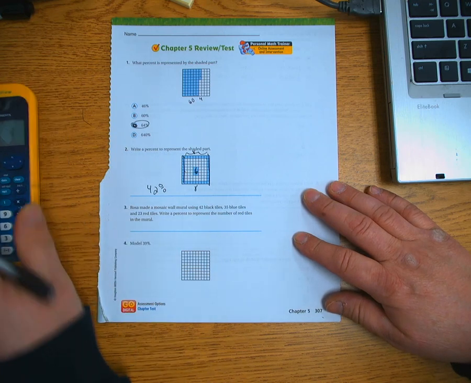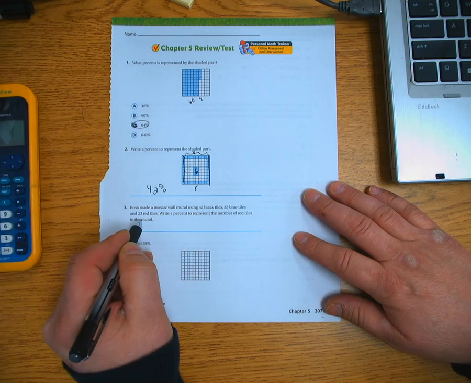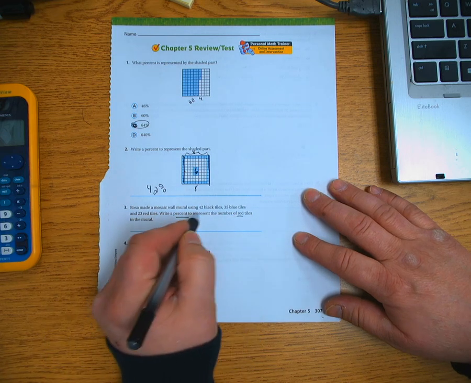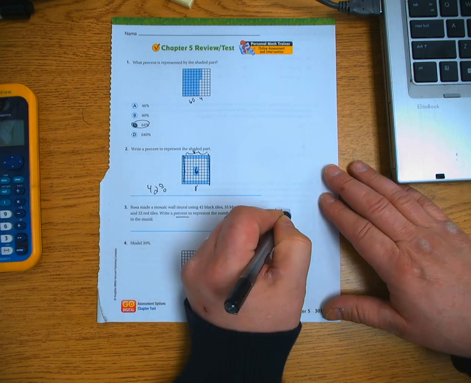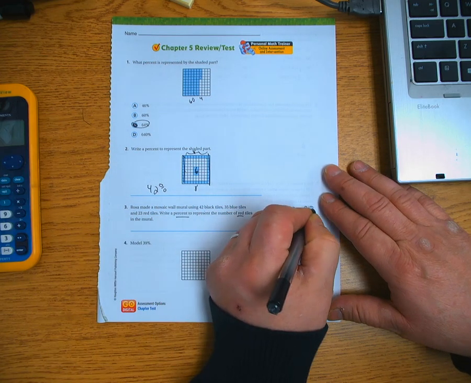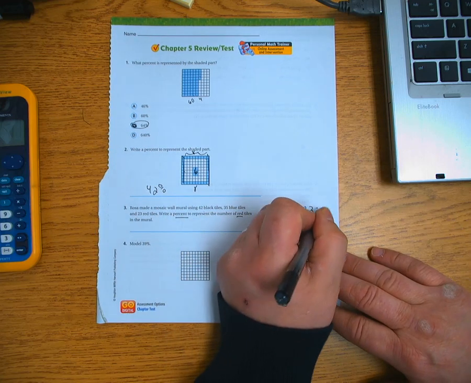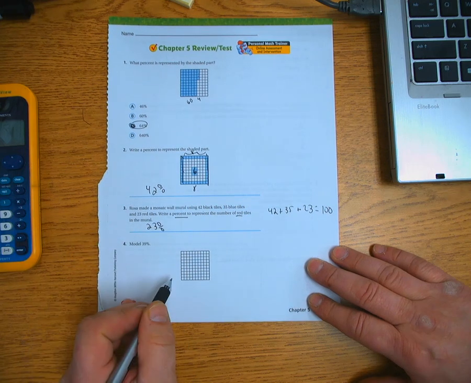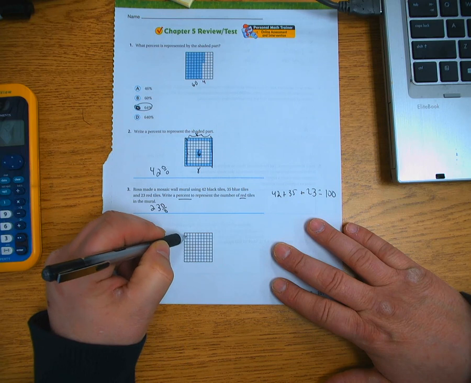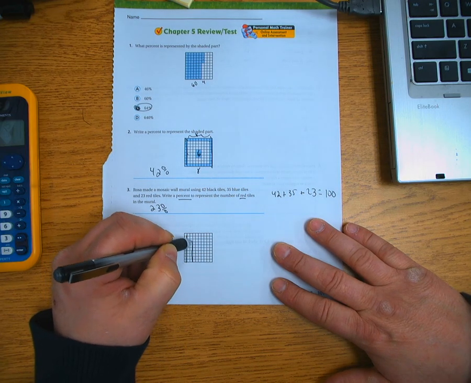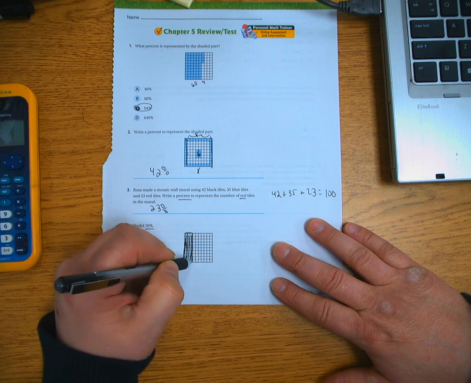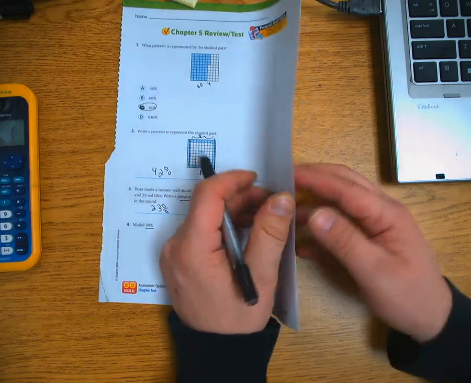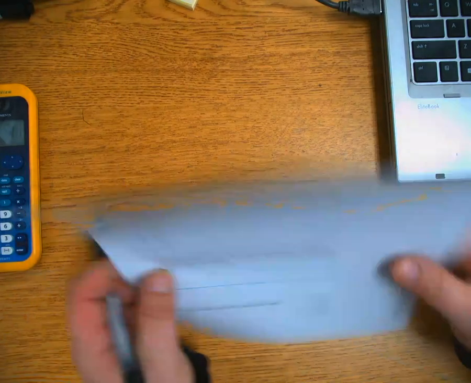Rosa made a mosaic with 42 black tiles, 34 blue tiles, and 23 red tiles. Write a percent to represent the number of red tiles in the mural. So the first thing we got to check, 42 plus 35 plus 23. Do they add up to 100? And the answer is yes. So red is 23, so it's 23%. Model 39%, so I'm going to shade in 1. There's 3, and then all but one more row. 39%. Next page. Turn it over.